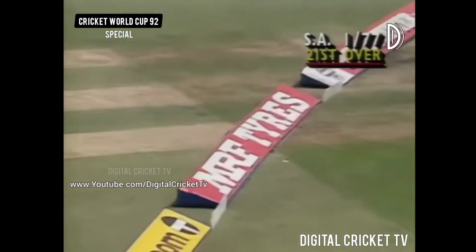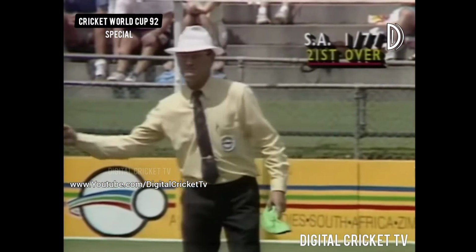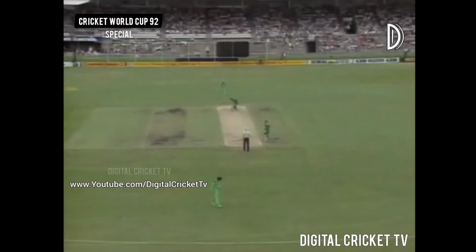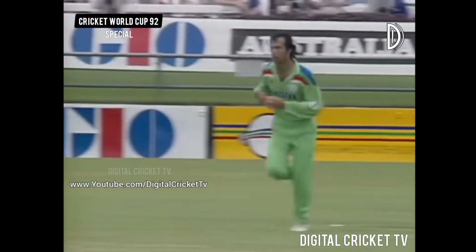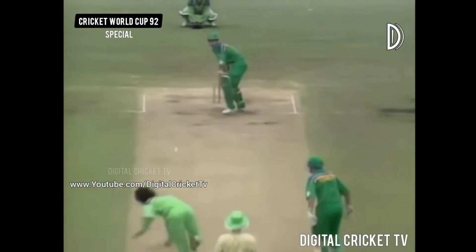Ahmed is the bowler. That's a splendid stroke. Andrew Hudson, the batsman, beautifully timed, and once again good footwork. It's 1 for 77. That's a cracking stroke.